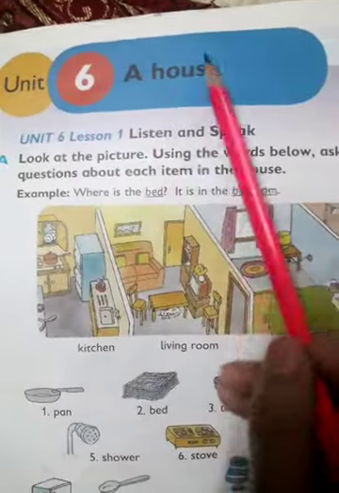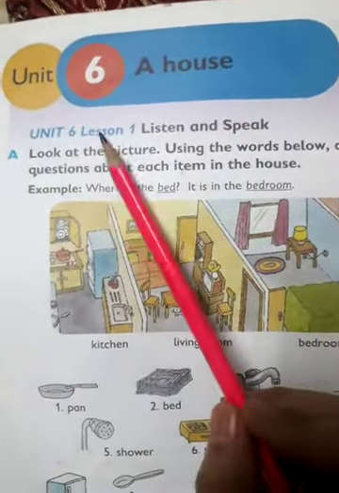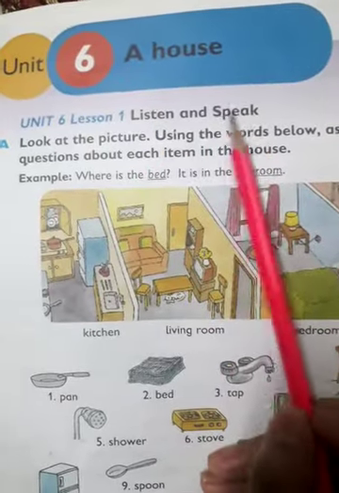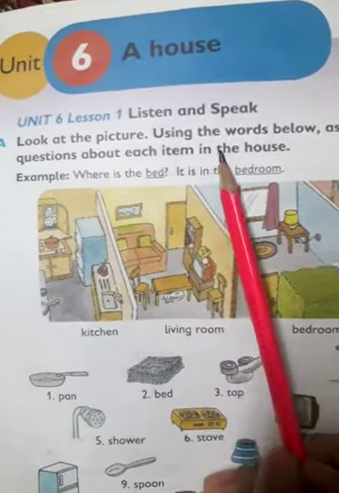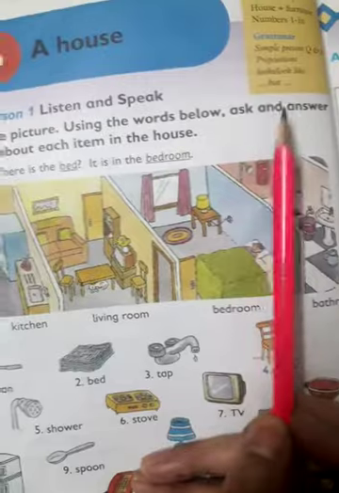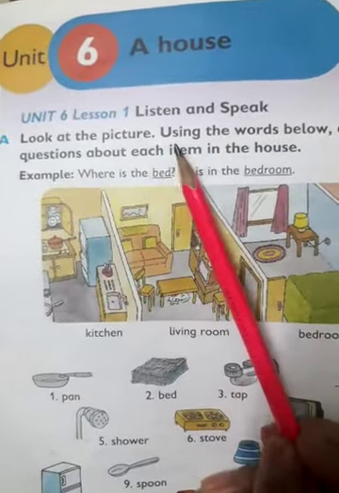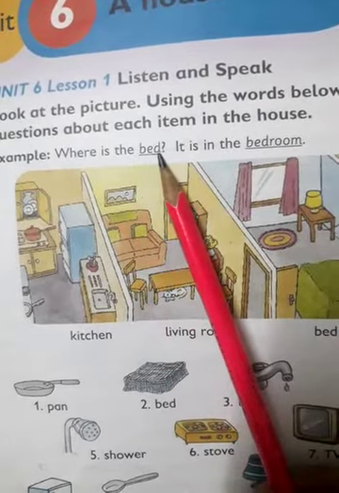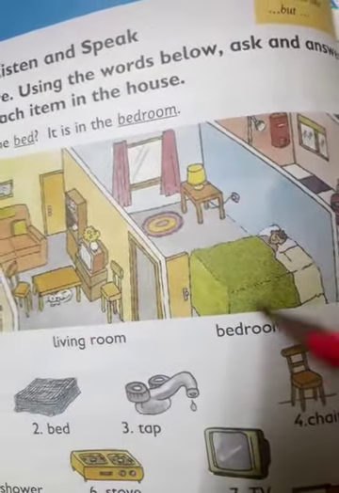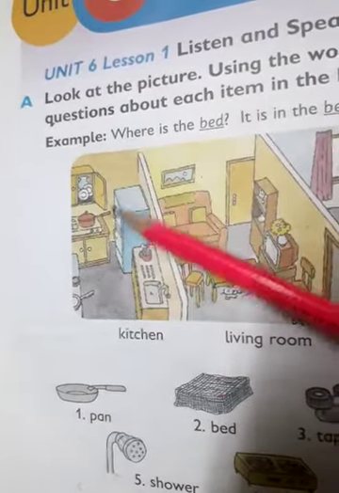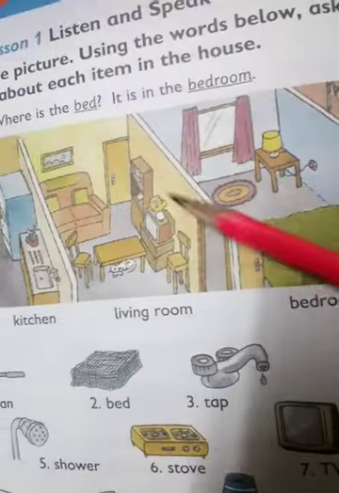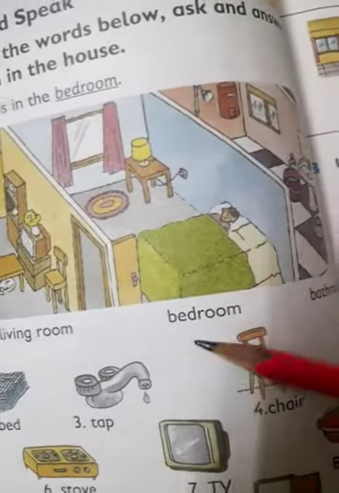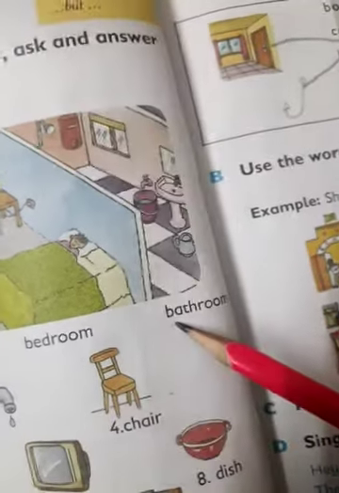Unit number 6, a house. Unit number 6, lesson 1, listen and speak. Look at the picture. Using the words below, ask questions about each item in the house. For example, where is the bed? It is in the bedroom. Look at here. It is the kitchen, it is the living room, it is the bedroom, and it is the bathroom.